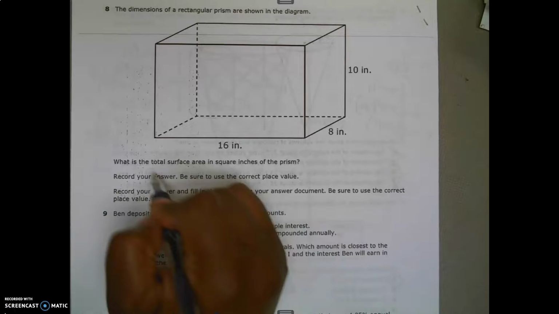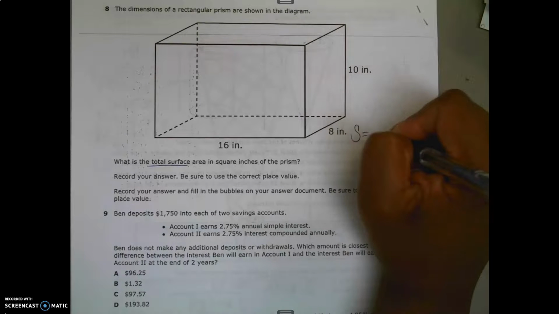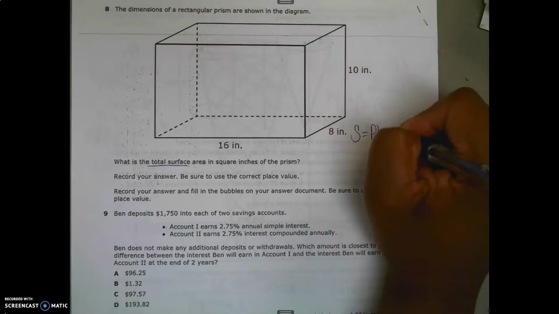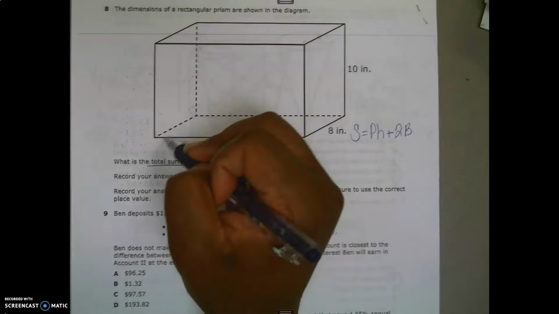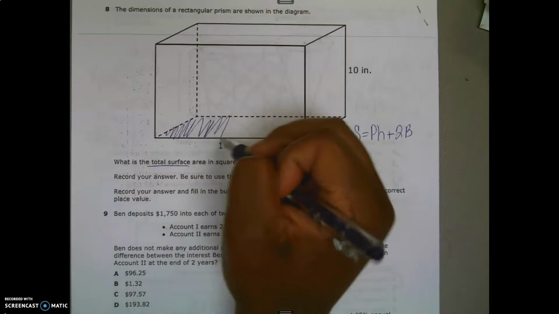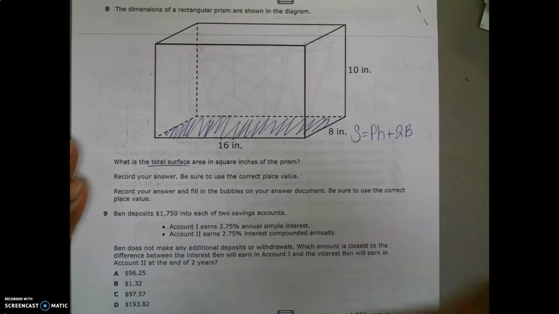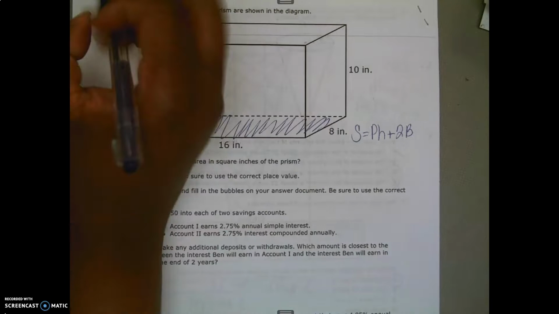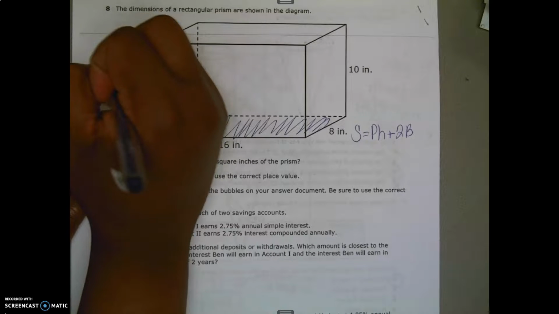This question is asking for the total surface area. So my formula for total surface area is perimeter of the base times height plus 2 times area of the base. So I'm going to shade my base. Remember, it did not specify what the base was, and we're looking for total surface area, so that is sufficient. I'm going to draw and label out my base, 16.8.